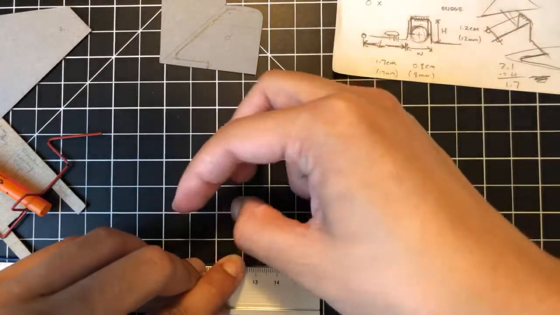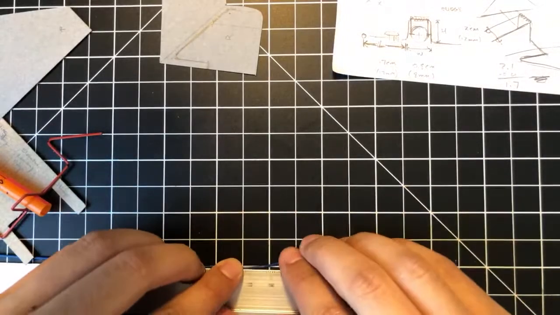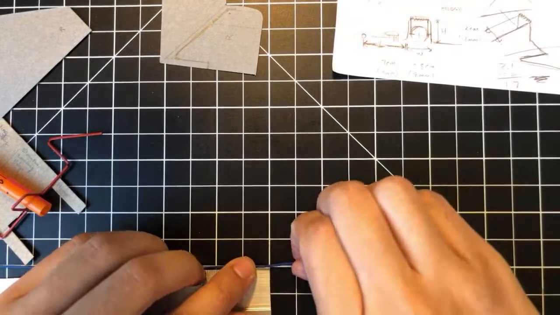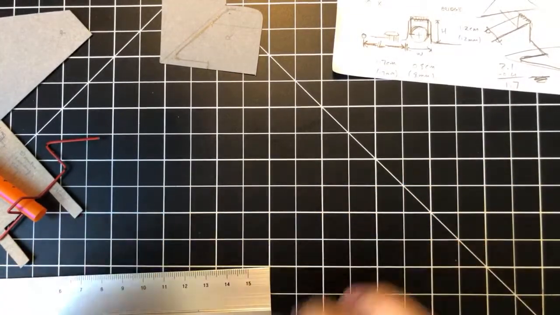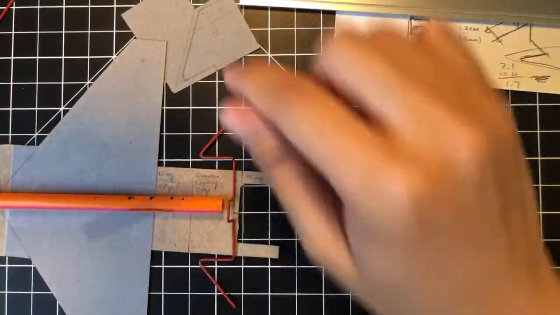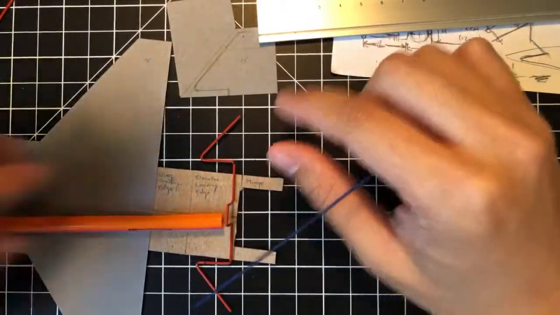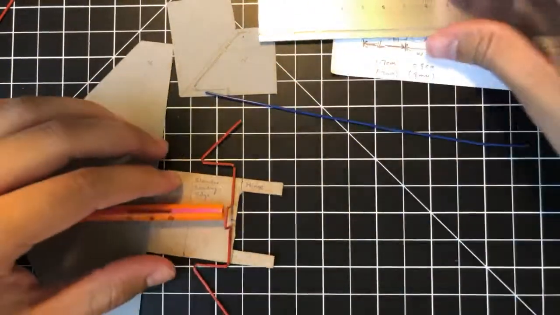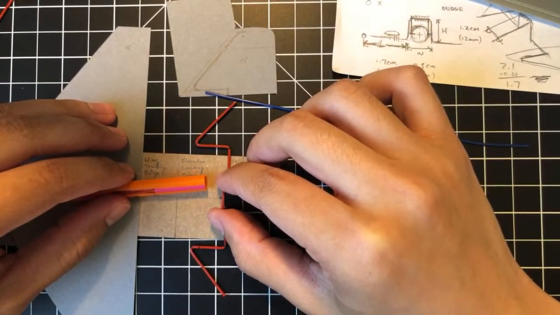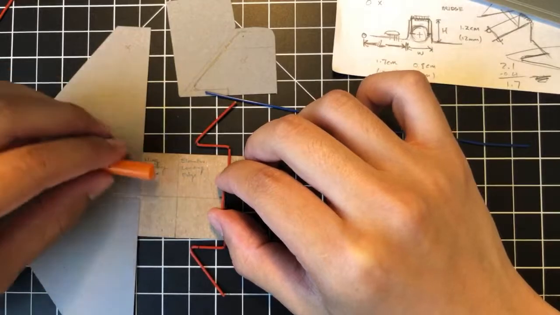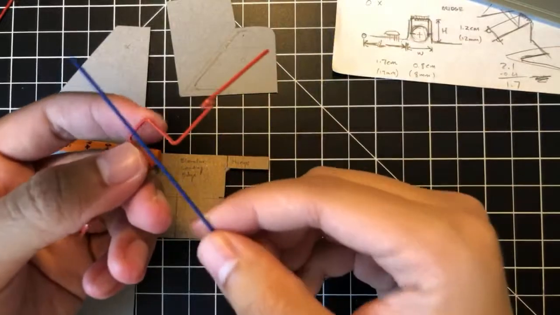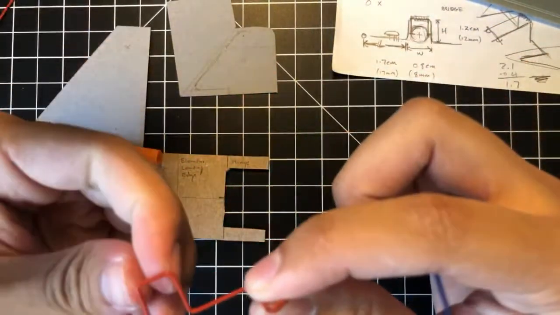Then I'm going to do the same thing here, this last curly bit. Alright, doesn't have to be perfect. This is a short linkage. I mean, all linkages are short, at least when I design them. This is probably pretty tricky for some people. It's gonna be kind of hard to really grasp, but you essentially want to wrap this wire around this wire at this horizontal location.